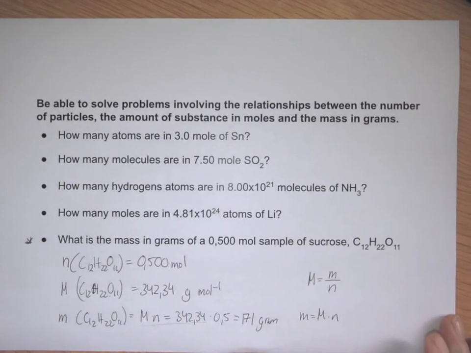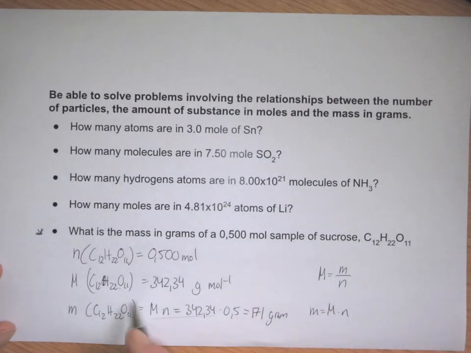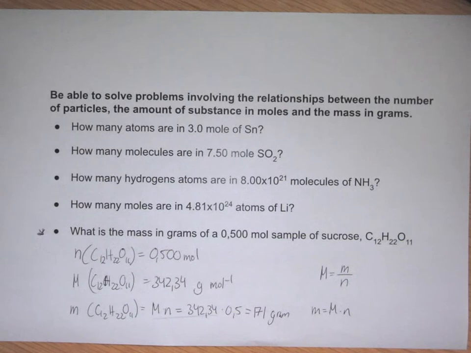So that is how you can use the equation to calculate. So if I say to you, okay, now I want you to put on the scale 0.5 mole of the sucrose here, then you need to know how much is that in mass. Then you can recalculate it from the amount of substance to the mass by the help of this equation.